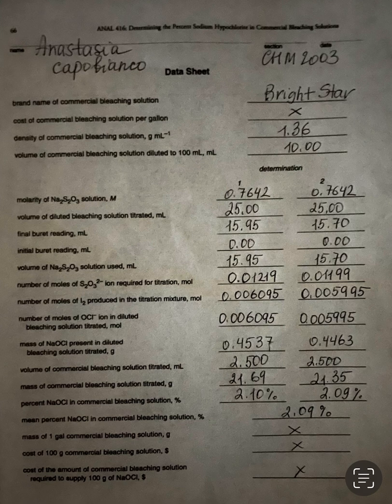Next, the number of moles of the thiosulfate ion required for the titration, in moles. How do we find it? We know the molarity of sodium thiosulfate, right? It's 0.7642 in my example, and it's the same for both determinations. And we know the volume of sodium thiosulfate for each determination. For the first one, I have 15.95. For the second, I have 15.70.